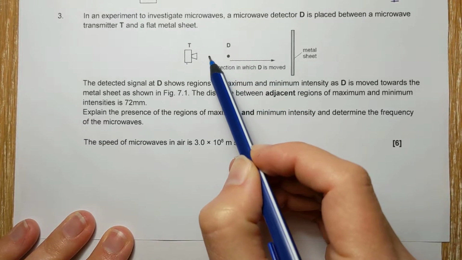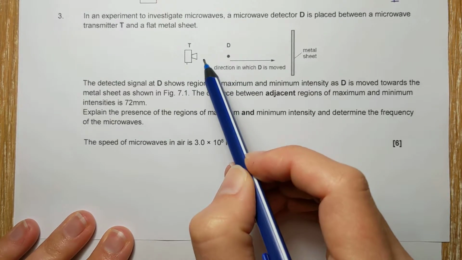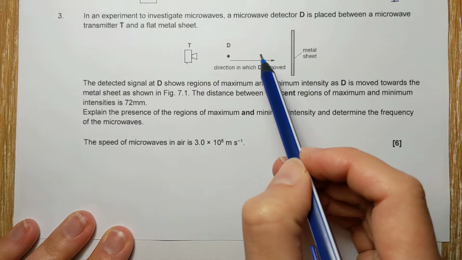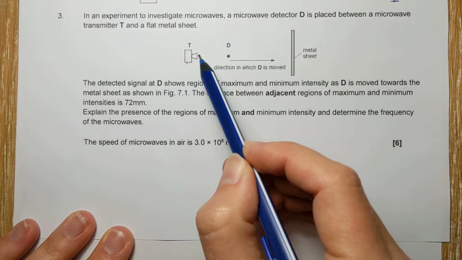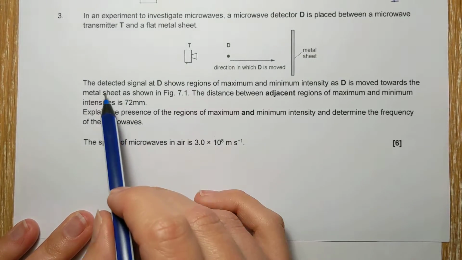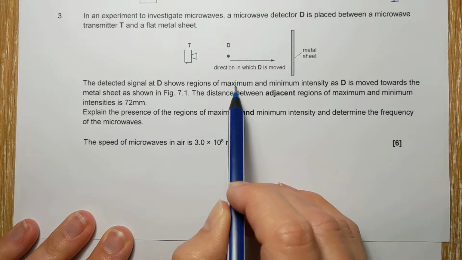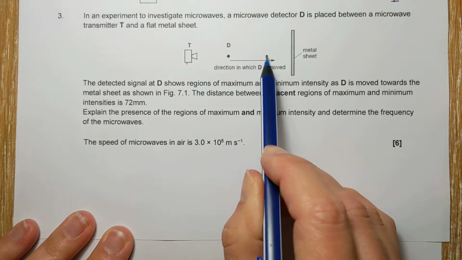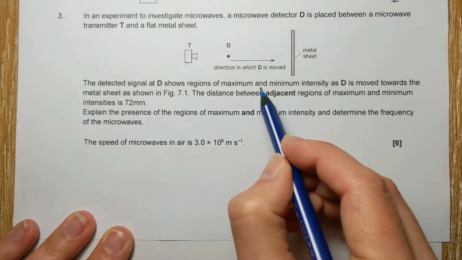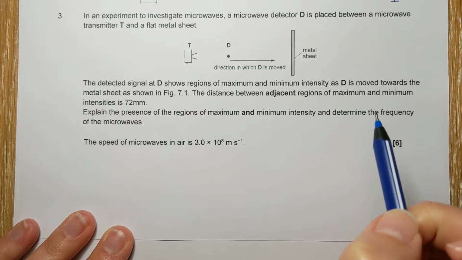Now, this is already sounding a little bit like it might be a stationary wave question. If it was stationary waves, we'd bounce off and the reflected wave would add up with the original wave to give nodes and antinodes. Now, if we look at what we're told, the detected signal D is going to show regions of maximum and minimum intensity as it's moved along here. And so these are your nodes and antinodes. So it is, in fact, a stationary wave question.